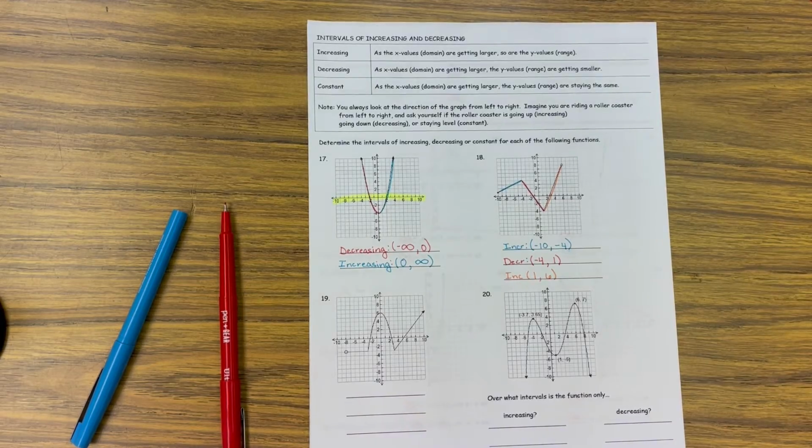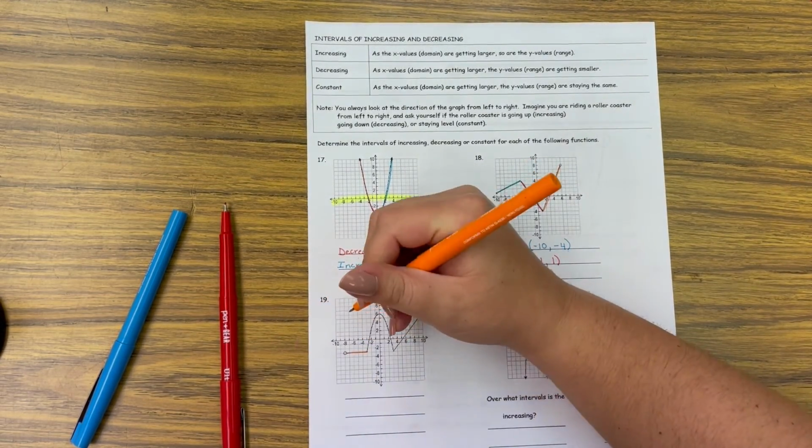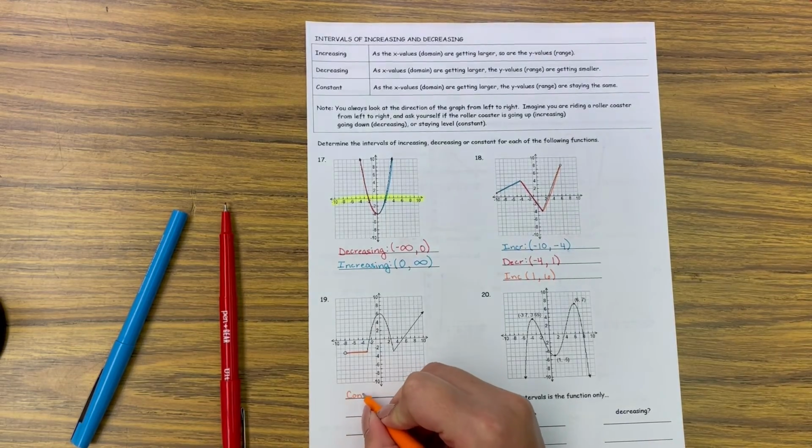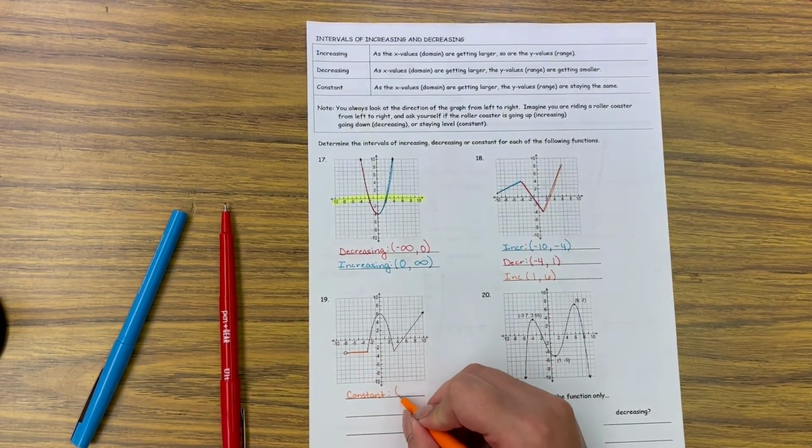Look at number 19. At the beginning of 19, we're neither increasing nor decreasing. We are remaining constant. I'm going to write down the intervals where we remain constant. Then I'm going to finish the problem off camera.